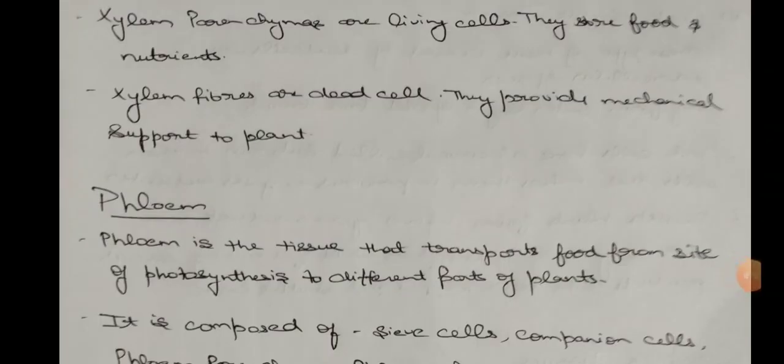Next, xylem parenchyma. Xylem parenchymas are living cells. They store food and nutrients. And the last one is xylem fibers. These are dead cells and they provide mechanical support to the plant. So, the main function of the xylem is to transport water and nutrients from root to upper parts of the plant. It is composed of tracheids, vessels, xylem parenchyma, xylem fibers.